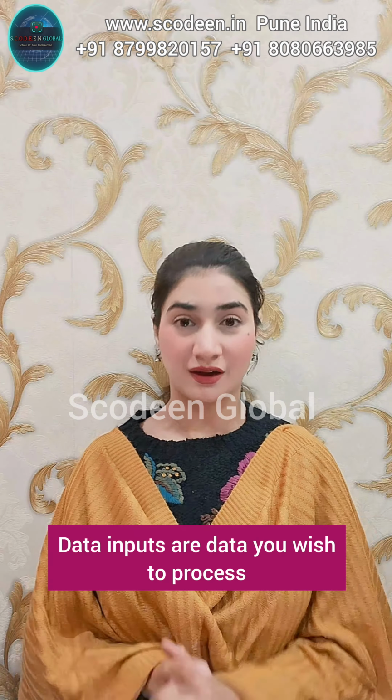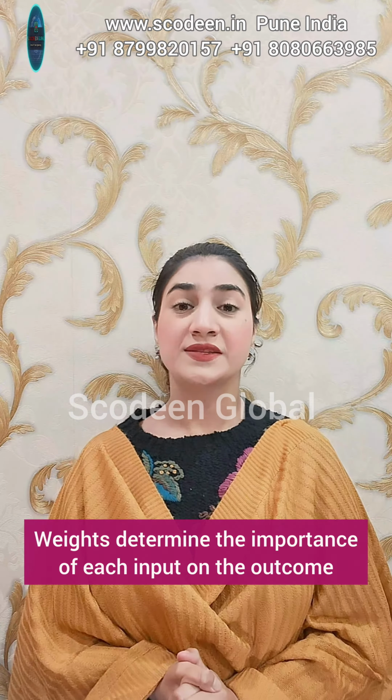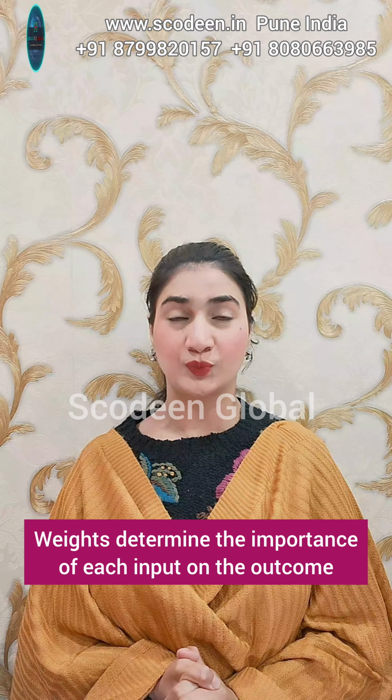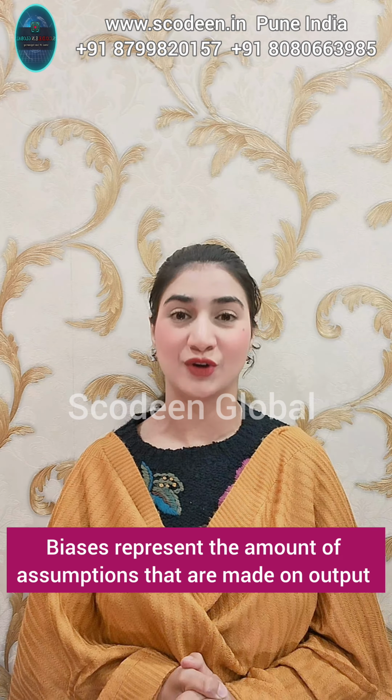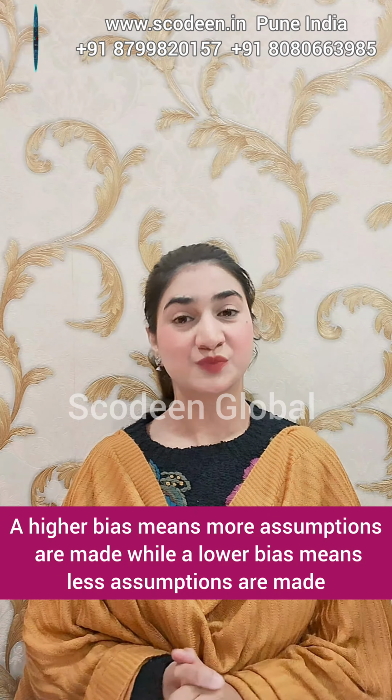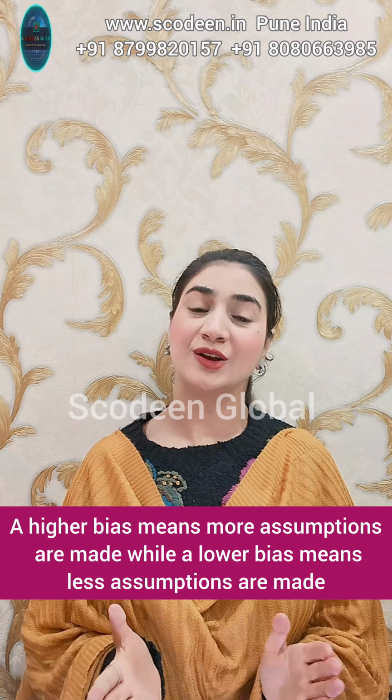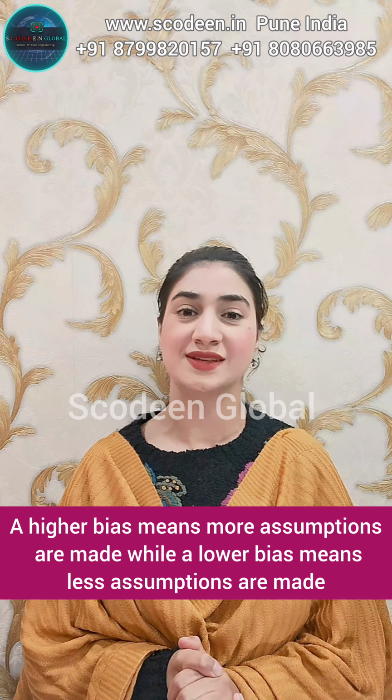Data inputs are data that you wish to process. Weights determine the importance of each input on the outcome. Biases represent the amount of assumptions that are made on output. A higher bias means more assumptions are made, while a lower bias means fewer assumptions are made.